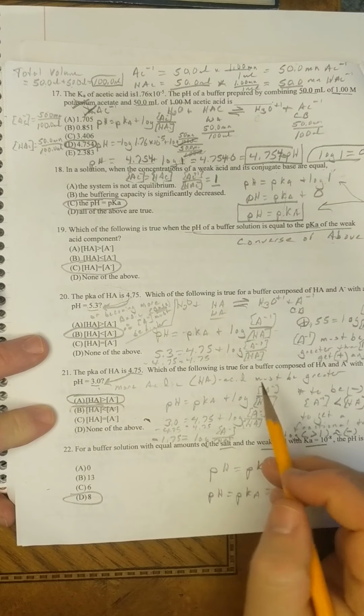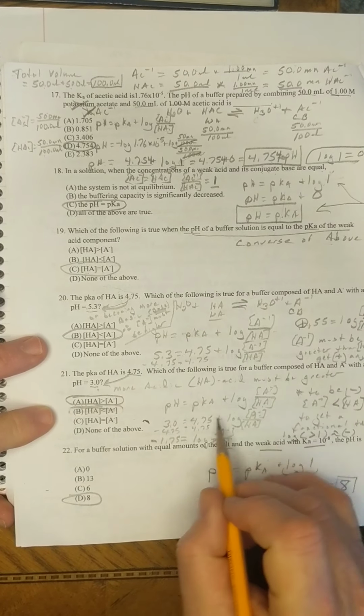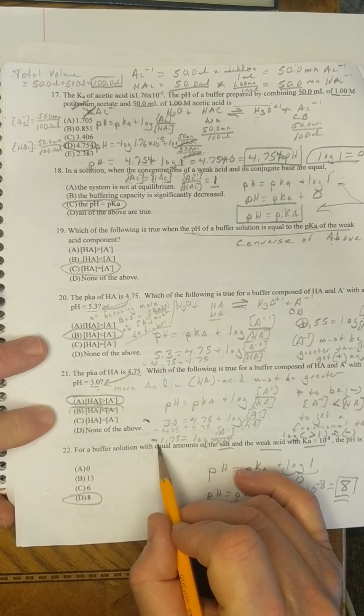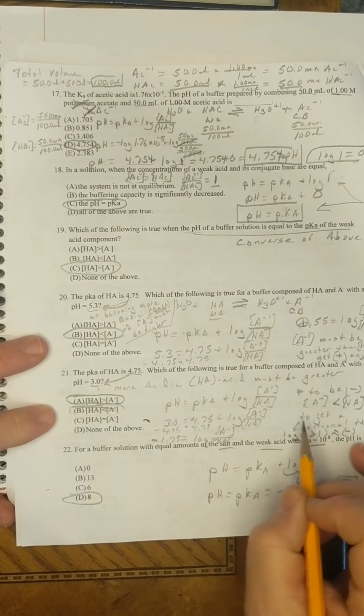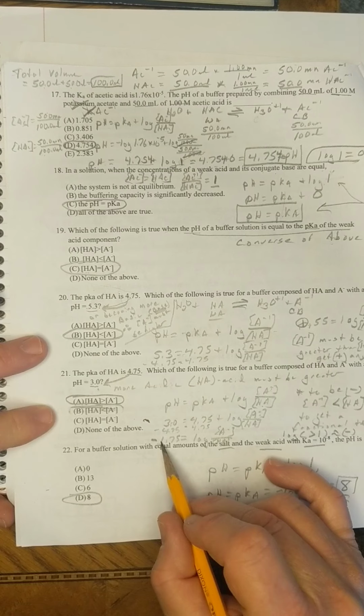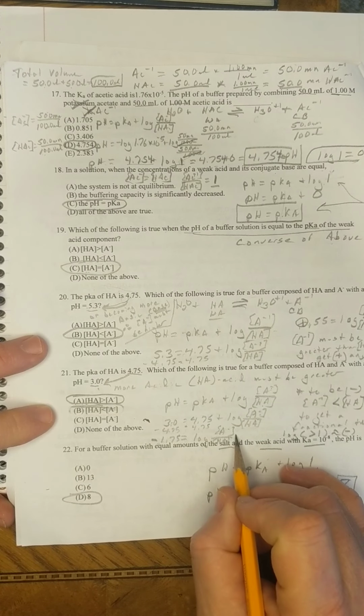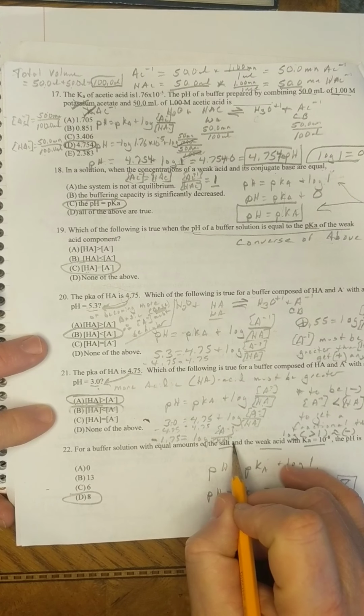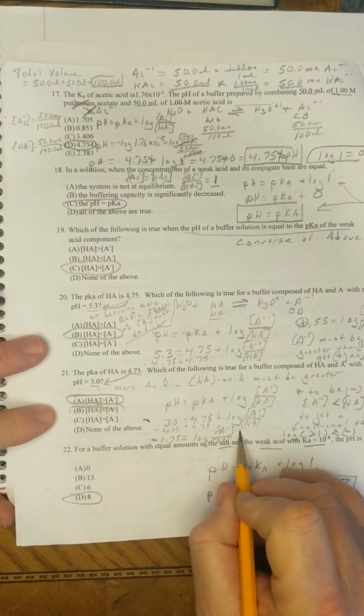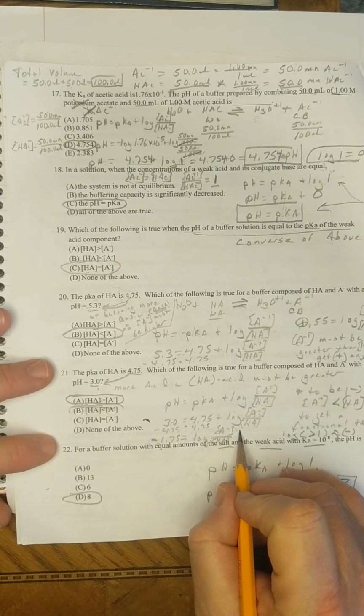Okay. If I did the same math solving for the ratio, I plug in my numbers, it comes out to be negative. So the anti-log, to get this to be a negative number on an anti-log, that means your fraction has to be less than 1. So it means your denominator has to be greater than your numerator. So the acid will be greater than the base.